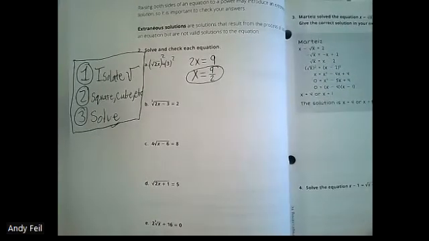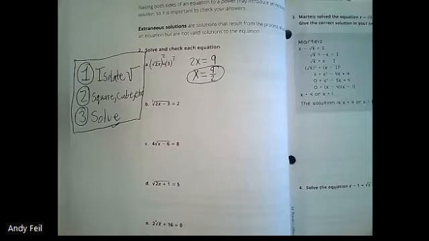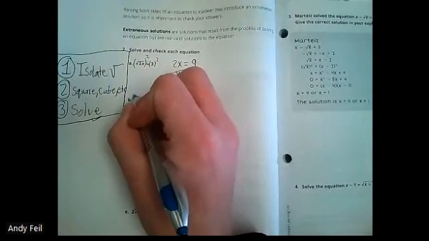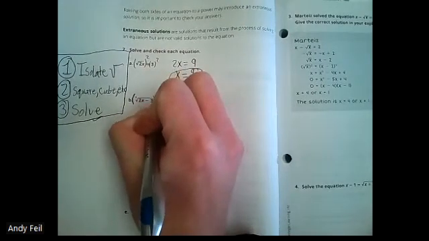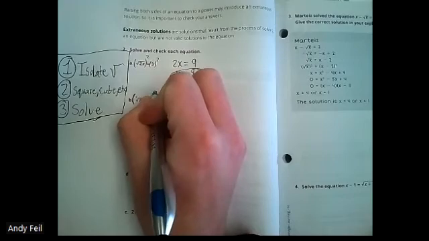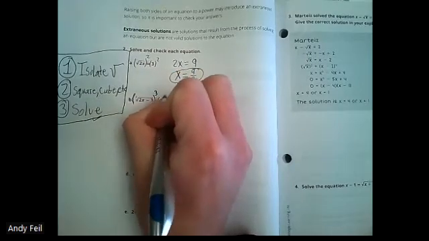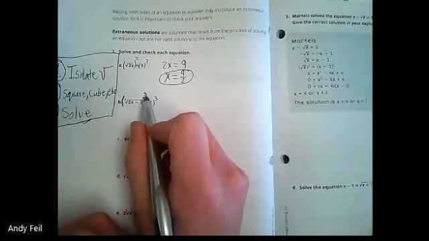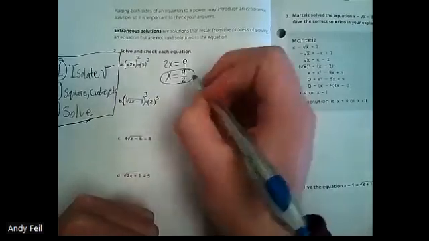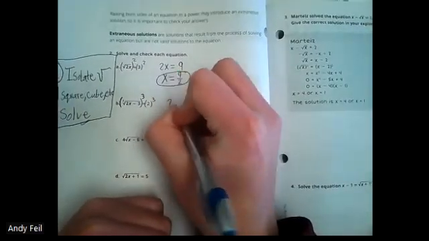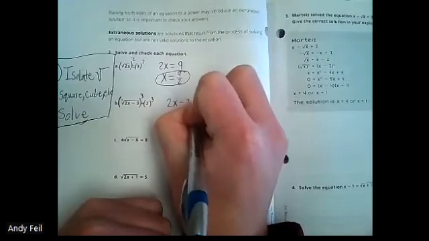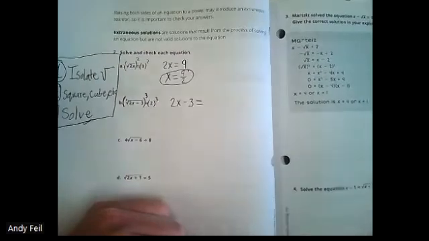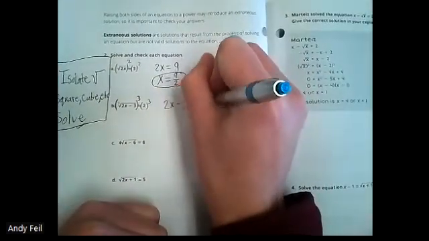What about B? Is the radical isolated? Yes, it is. So this one we have to do what? Cube. Because it's the cube root, so you got to cube it, right? Okay. If I take the cube root and cube it, what am I left with? Just what's inside of there, right? So I get 2x minus 3 equals, what's 2 cubed? 8. Okay.